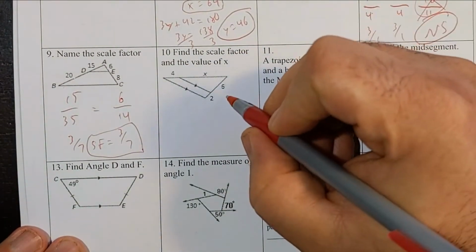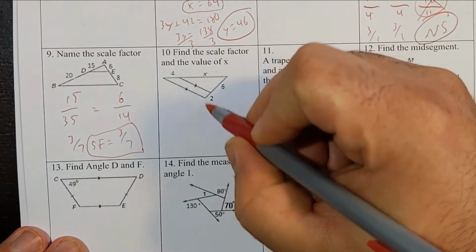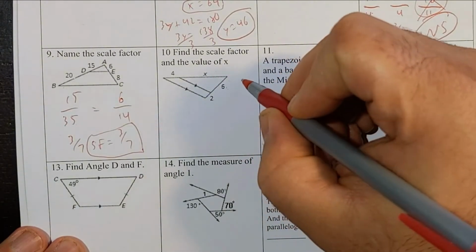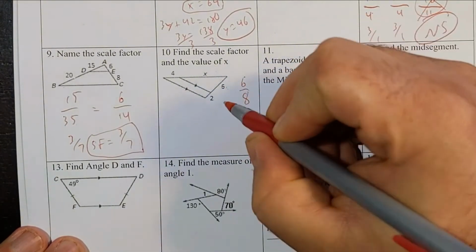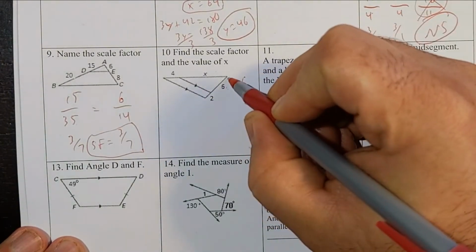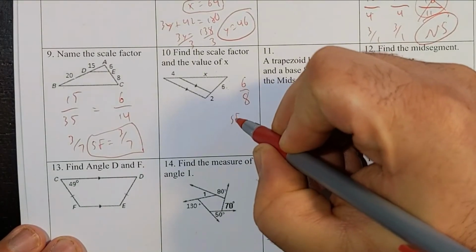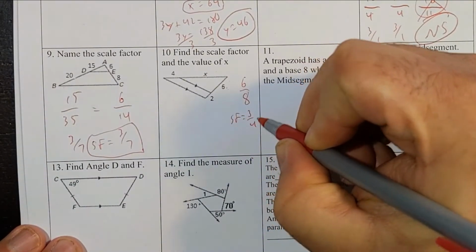Number 10, scale factor is going to be the same thing. So over here on the right side, if that's 6 and 2, you're not going to use 6 and 2. You're going to use 6 and 8 because you're going to add these two together for the right side of the large triangle. That reduces down and gives you your scale factor, which is 3 over 4.